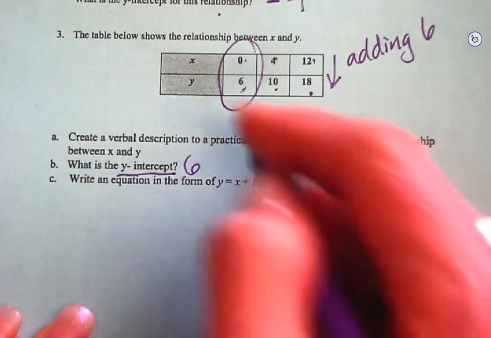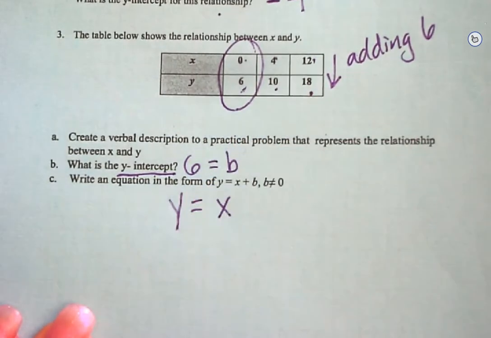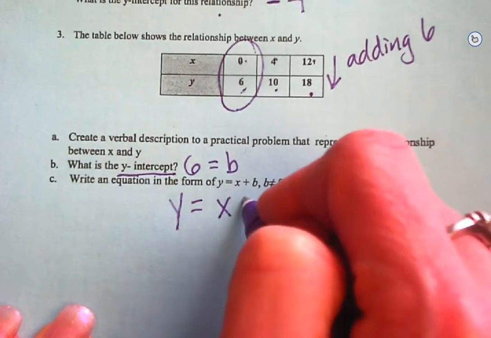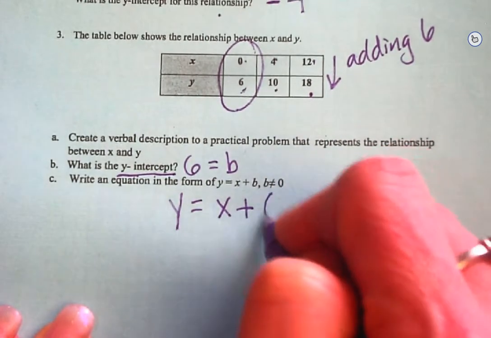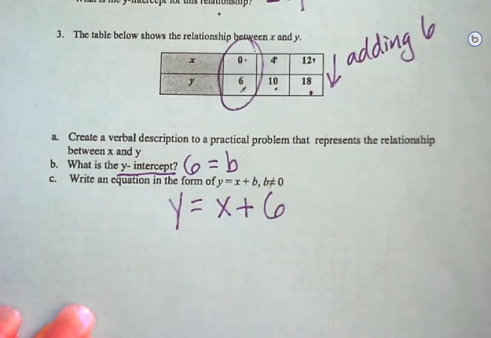So our equation would be y equals x. Our y-intercept is b. So y equals x plus what? 6. It's the function rule from the table. Y equals x plus 6.